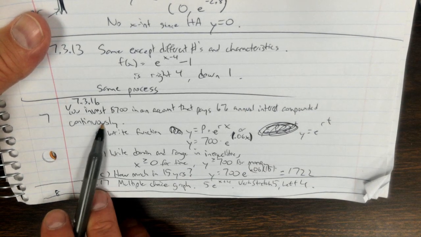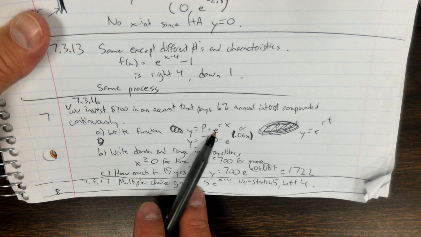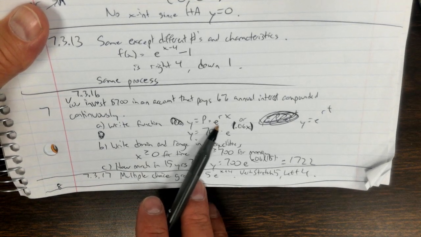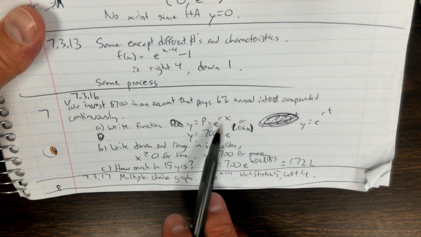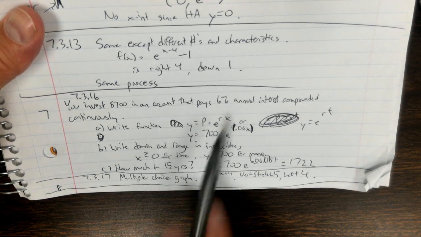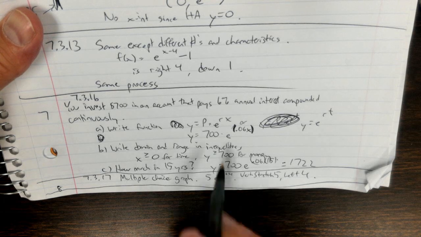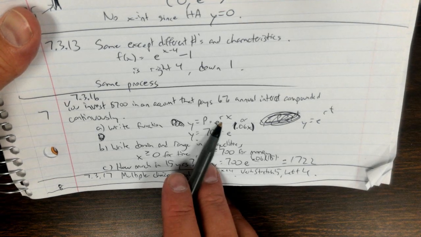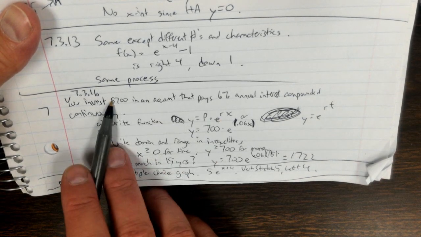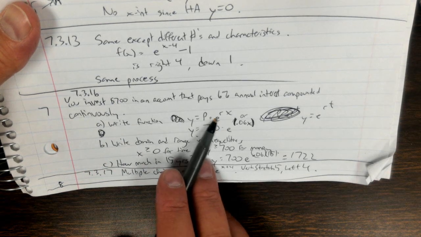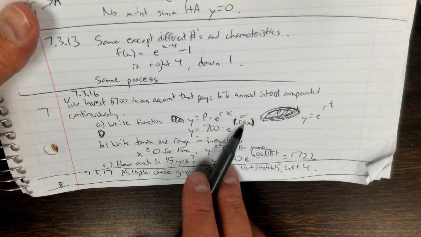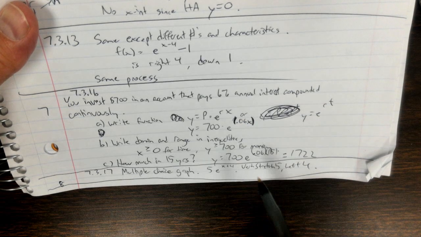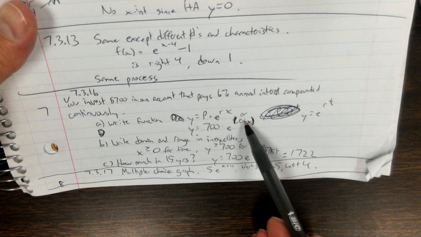When it's continuous compound, that's when you're going to use e. So normally we think of that as p e to the rx, or like p e to the rt. In this case, they want you to make the equation, so you just put 700 from the problem, keep the e the same, change your 6% to 0.06, and keep it as your variable. And so that's all they want for that one.